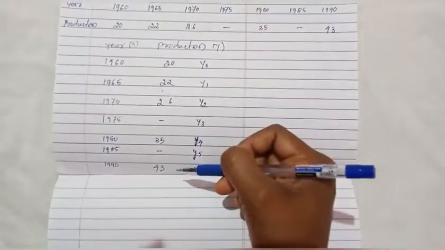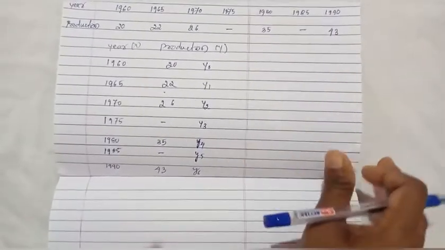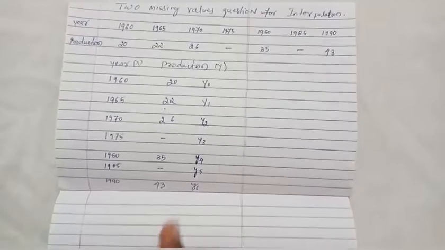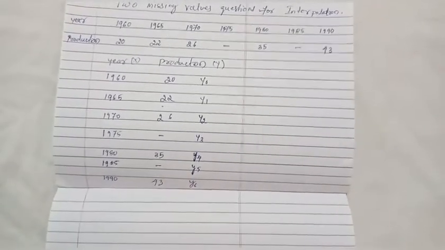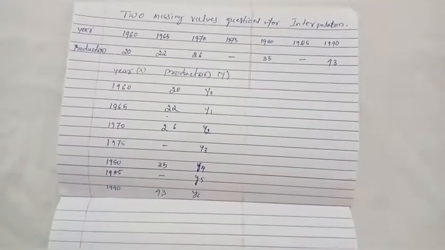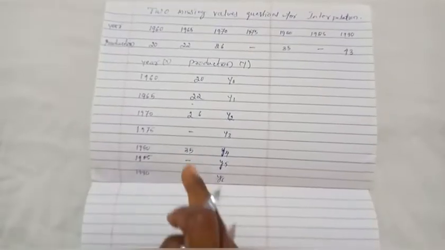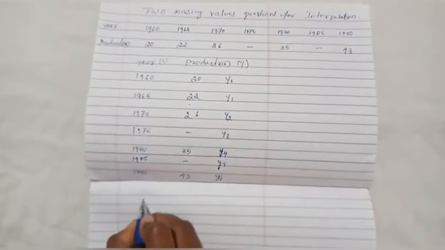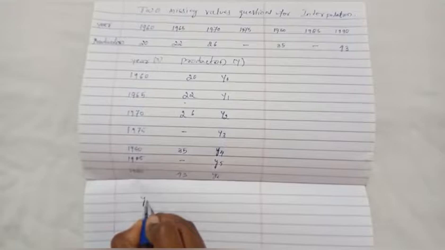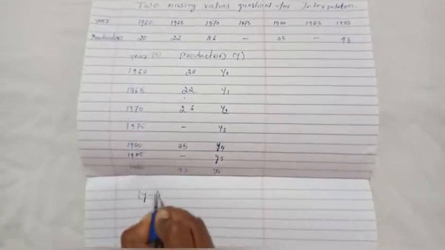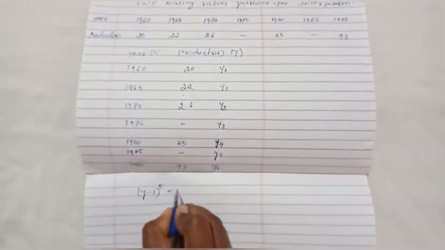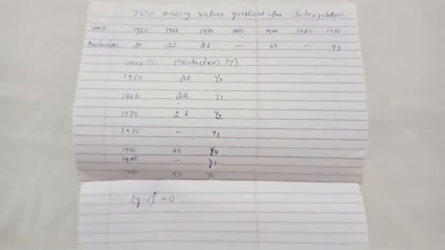If we have 5 known values, we have to write the equation (y minus 1) to the power 5 is equal to 0.